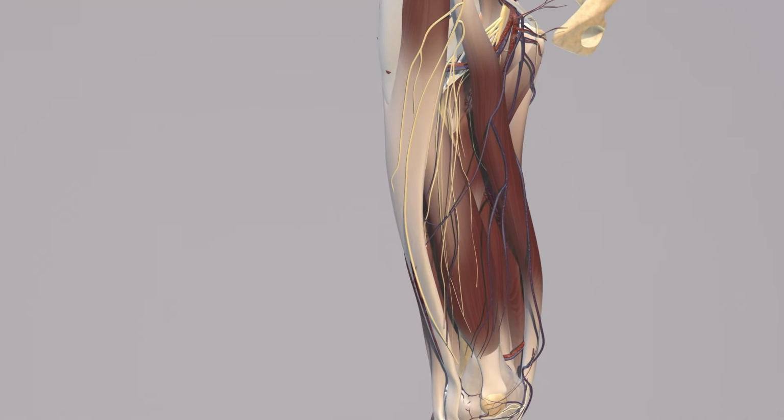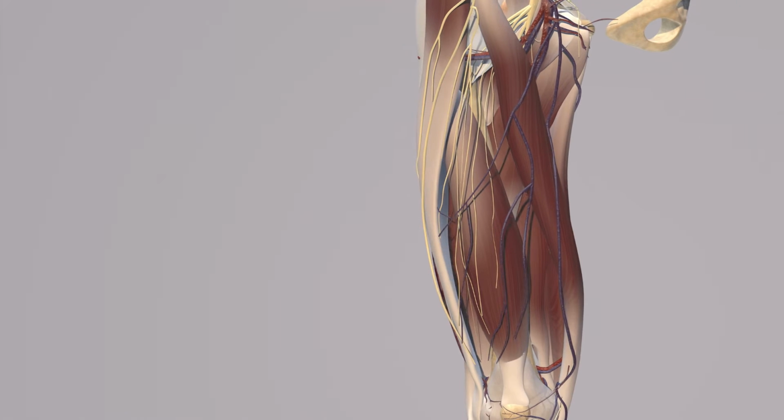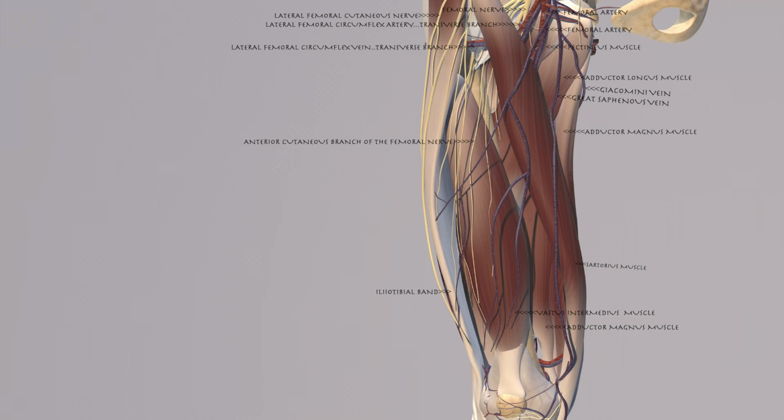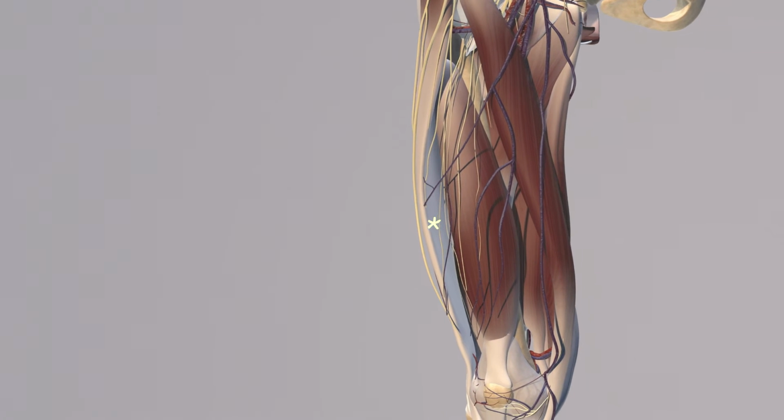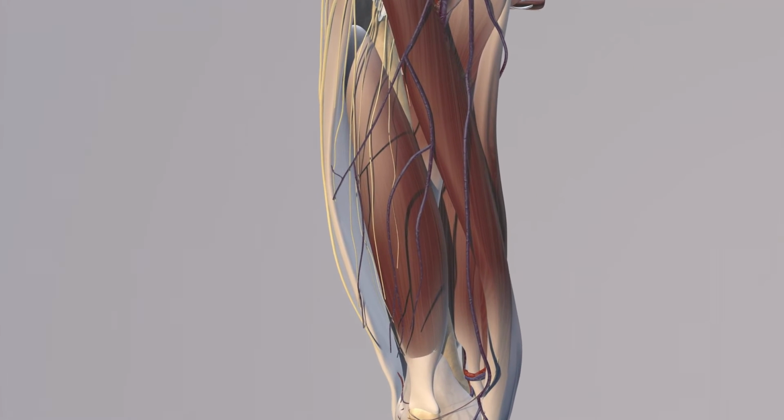Here's the lateral aspect of the thigh, and we just removed the rectus femoris muscle. And here we can see the underlying vastus intermedius muscle, and we also removed the vastus medialis and lateralis muscles. You can see the overlying ITB band, which overlies the vastus lateralis muscle.